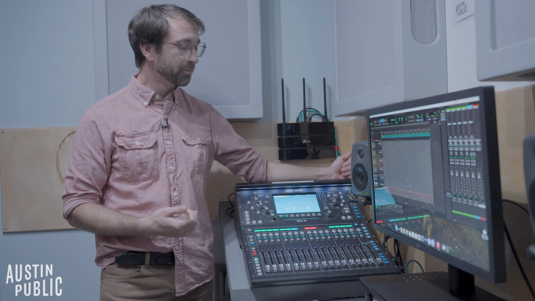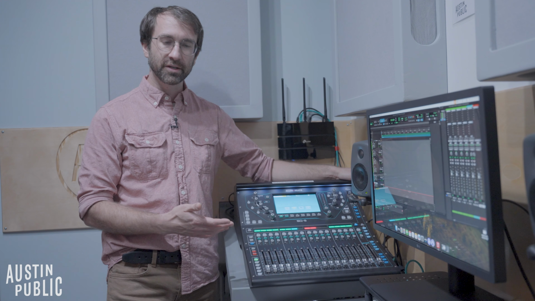Alright, so we're first going to start by going over the SQ5. This is an Allen and Heath mixer, and so if you've used any of the other mixers in Austin public facilities, it's probably going to look pretty similar. So there's a couple things that you need to know about this mixer in particular.